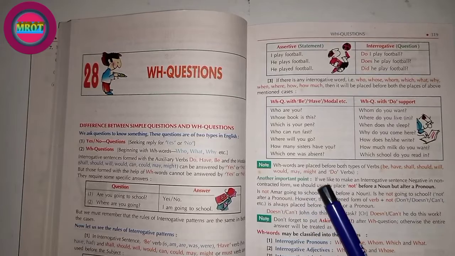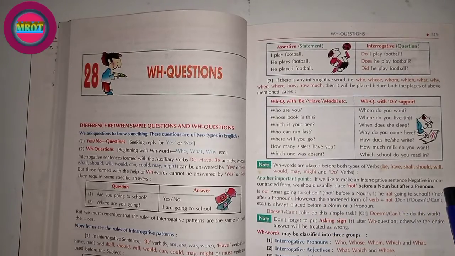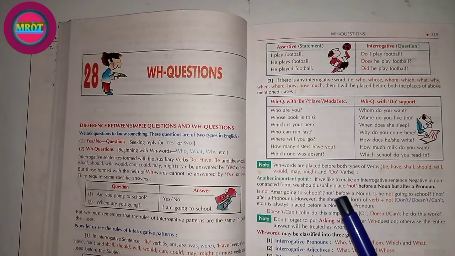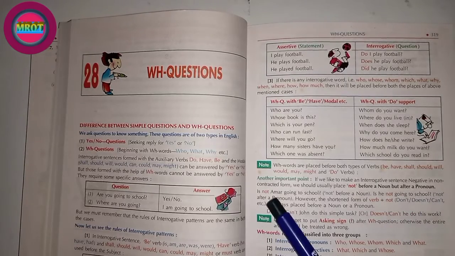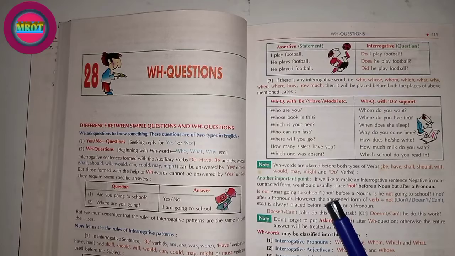Another important point: if you like to make an interrogative negative sentence in non-contracted form, we should usually place not after a pronoun but not before a noun. Is not Amar going to school? Here not is used before a noun.